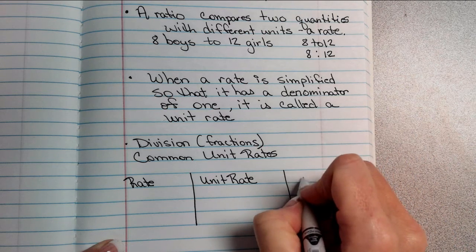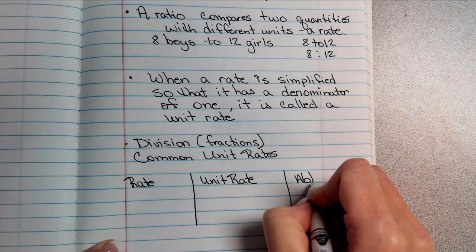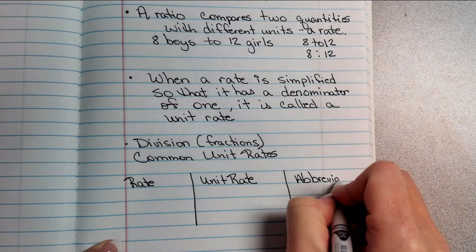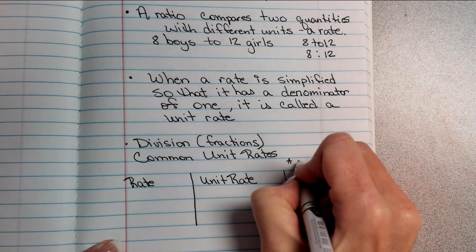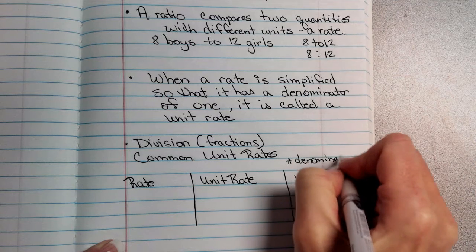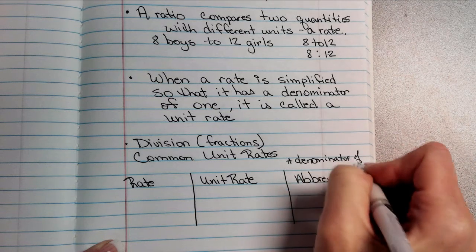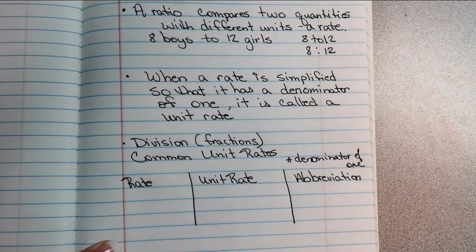And I'm going to have my abbreviation. And remember, we're always going to have that denominator of 1 when we're talking about these. Okay?